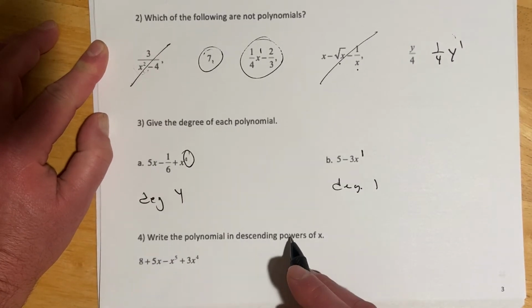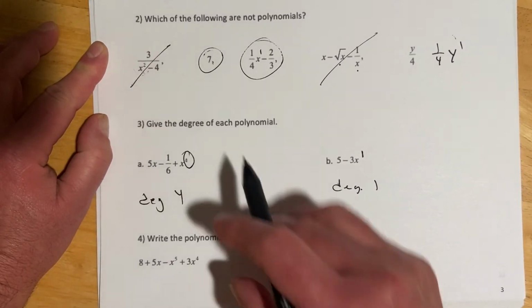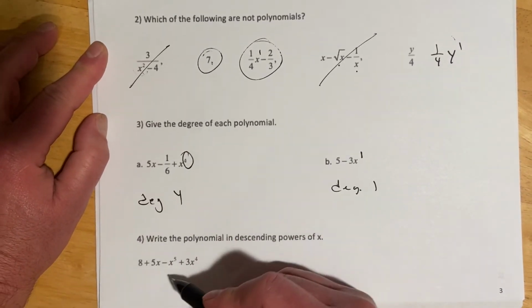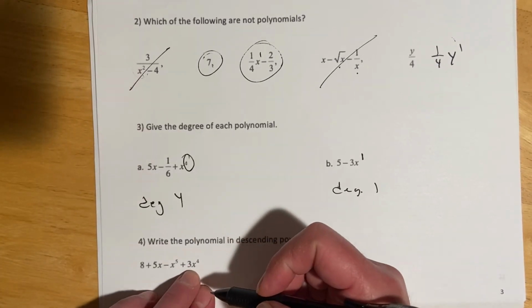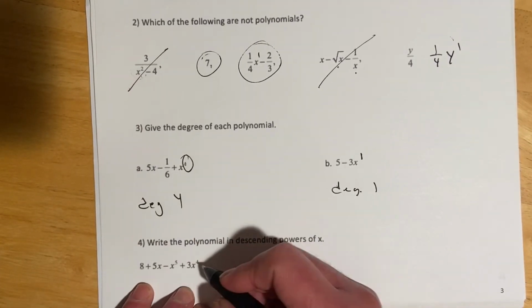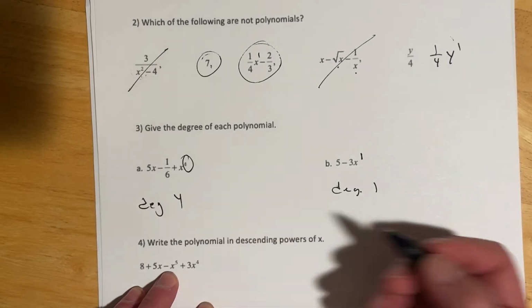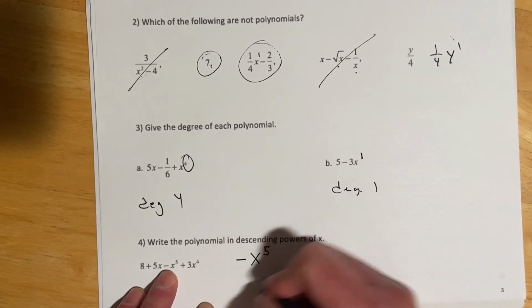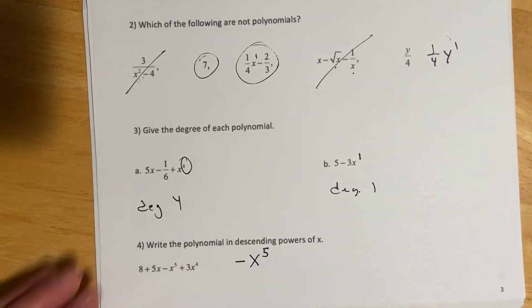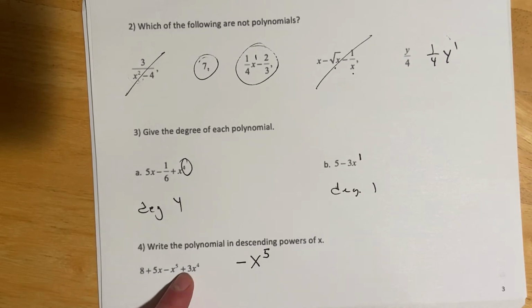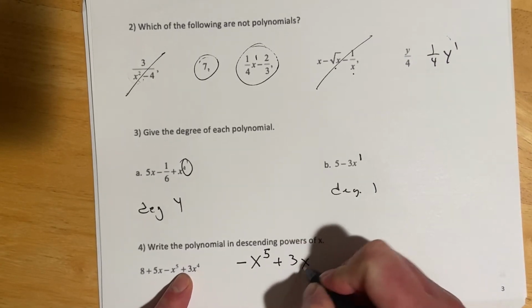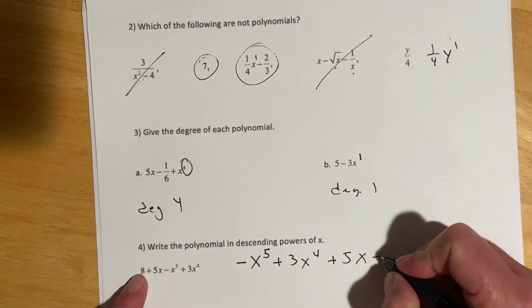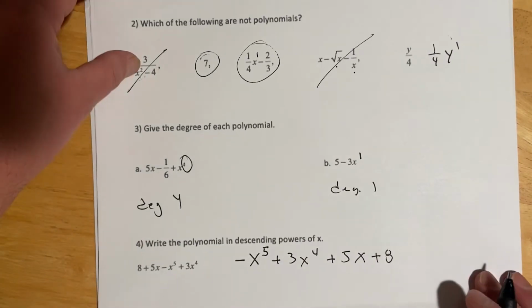And then write the polynomial in descending powers of x. So descending means start with the largest one and then work your way down from there. So this is 8 plus 5x minus x to the 5th plus 3x to the 4th. It's a little bit small in case you can't see it. So the x to the 5th is the largest power, so that's where I want to start. And it's got a negative in front, so that comes right along. Whatever is in front comes with it in terms of the sign. Plus 3x to the 4th, so that goes next. Next up we go plus 5x, and then plus 8. So that'd be writing in descending order.